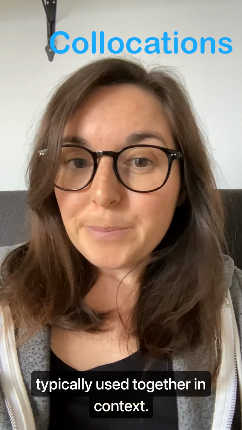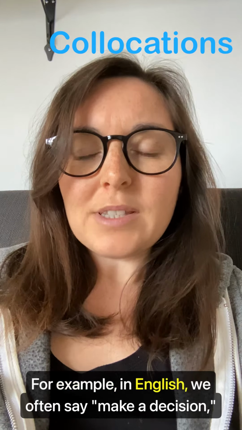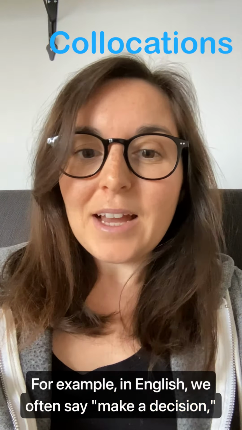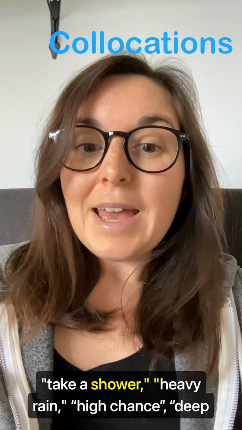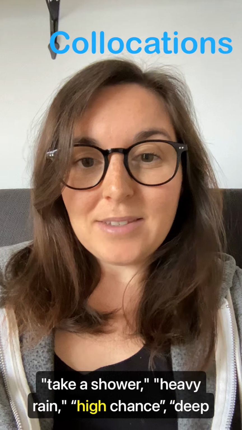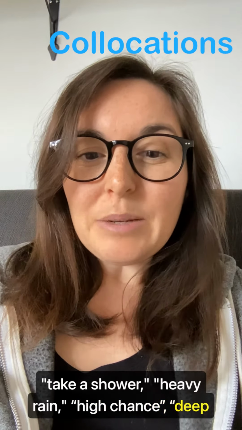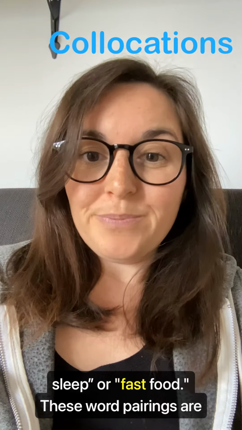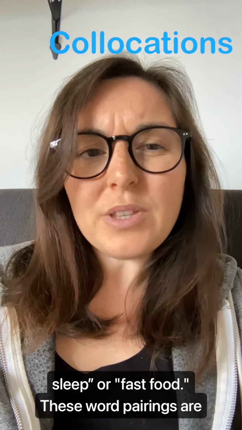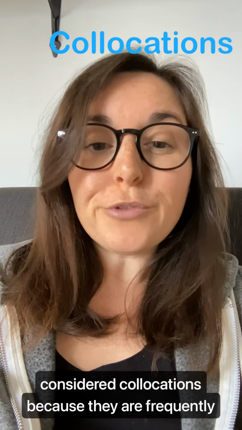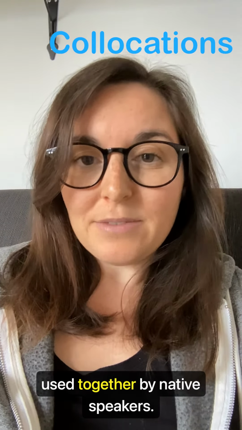For example, in English we often say make a decision, take a shower, heavy rain, high chance, deep sleep, or fast food. So these word pairings are considered collocations because they are frequently used together by native speakers.